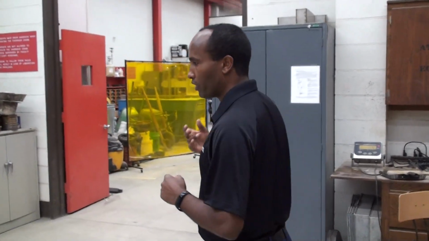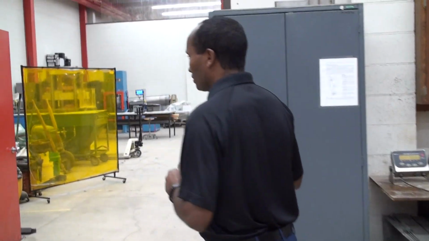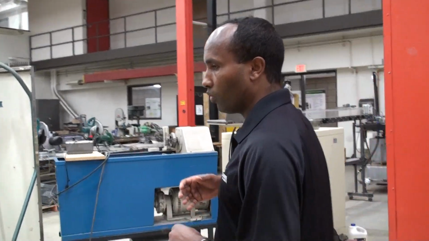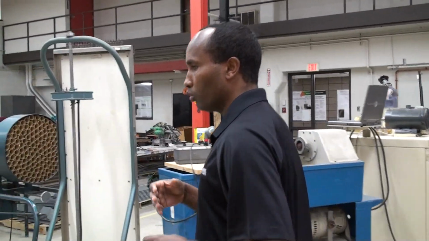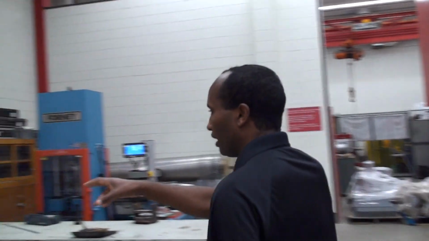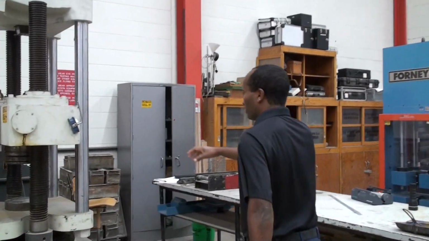Now I'm going to take you to the other room, where we have 2 universal testing machines to determine hardened properties of concrete. One of the pieces of equipment we bought for about 142,000 almost 2 years ago now, to reduce the waiting time for our students. This one is a universal testing machine which is relatively old.